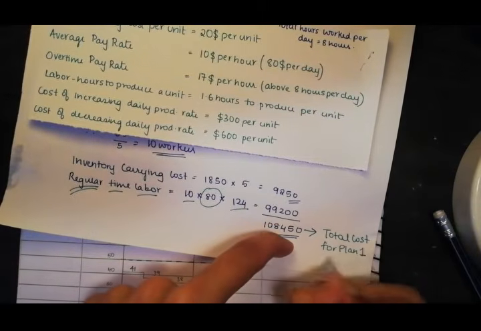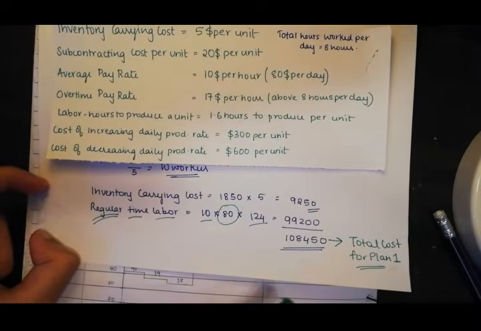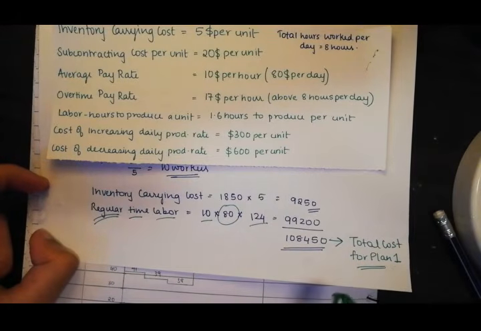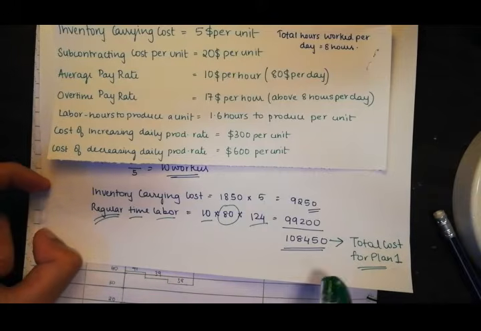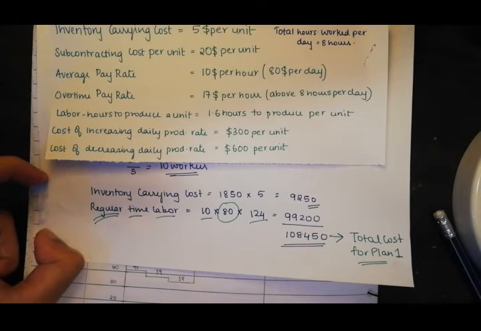This was a very long video to make, but I hope this helped you all. Again, we're going to be finding out the total cost for plan 2 and plan 3, and finally companies will choose the one that is most efficient and cost effective for them. So that concludes this video. I hope you stuck with me and understood what was going on here. I hope it really helped.